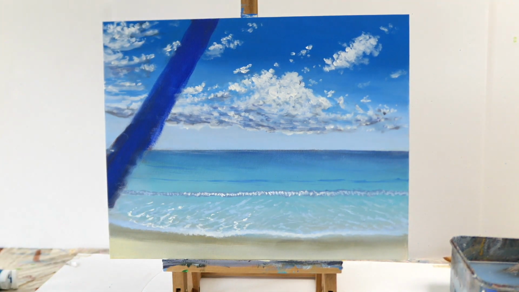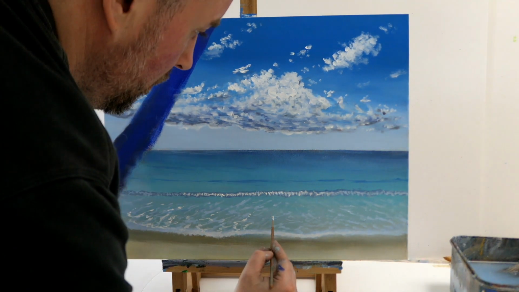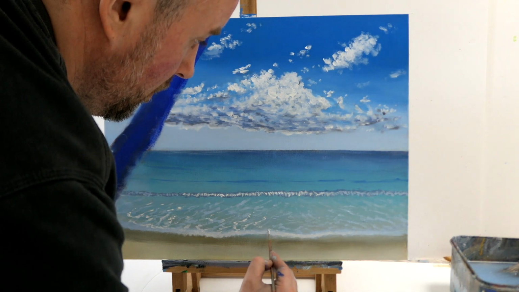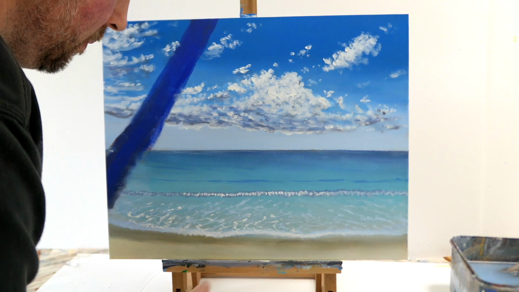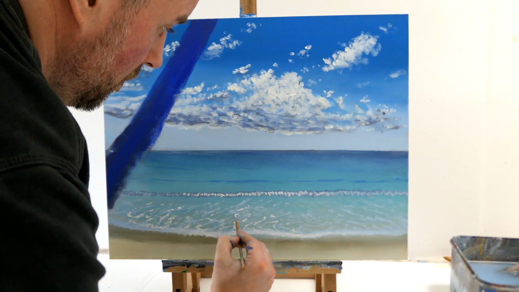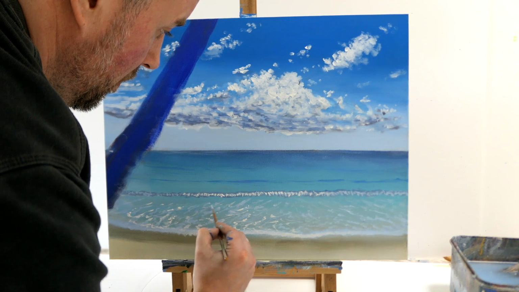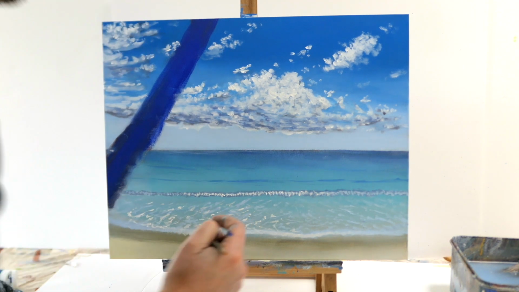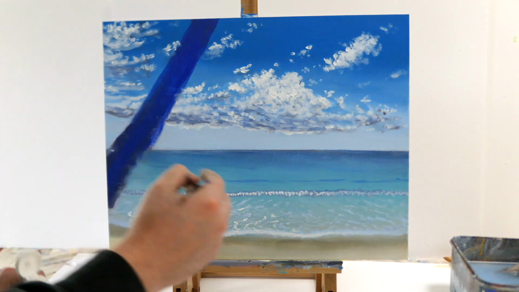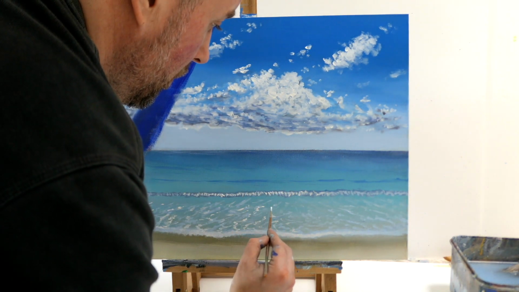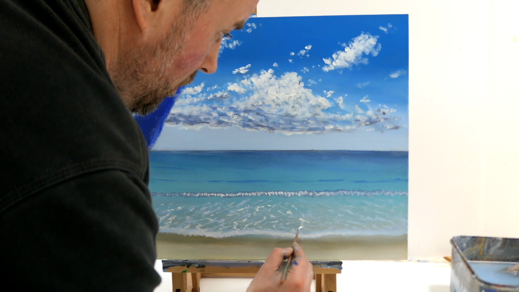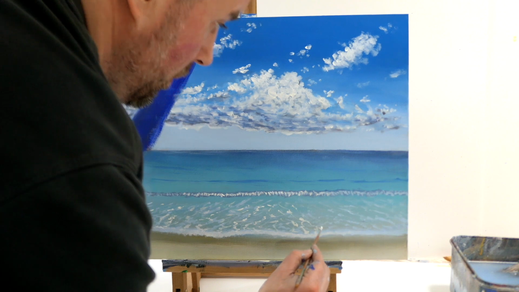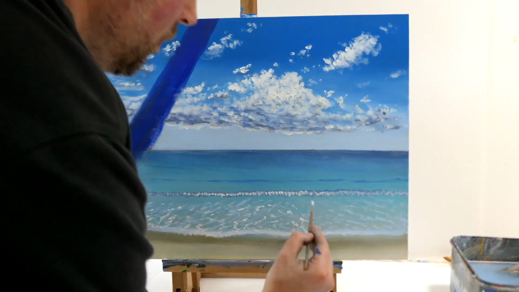So it's the same technique. Just having patience and discipline to be able to concentrate and go on. Now I don't live anywhere near a tropical beach, so I'm just doing this out of my imagination. Don't get too many tropical beaches in South London. But again, you could always use a reference photo if you find it easier.